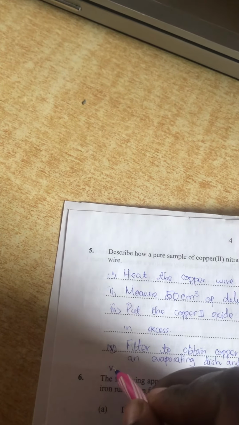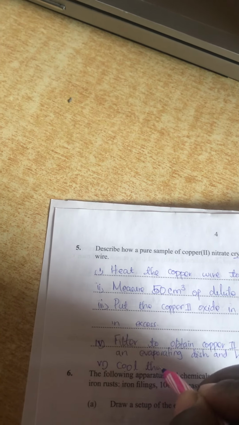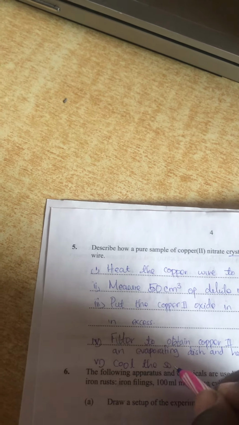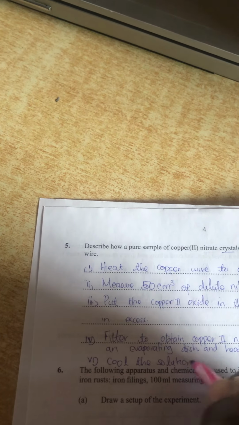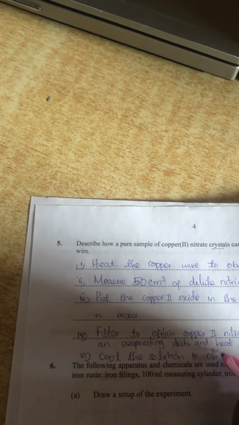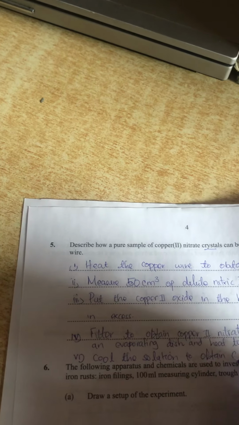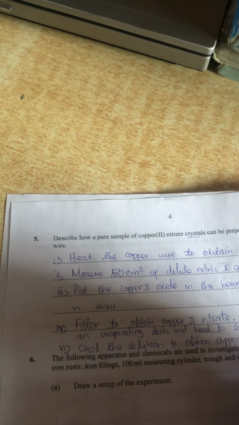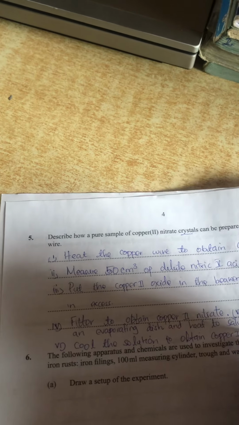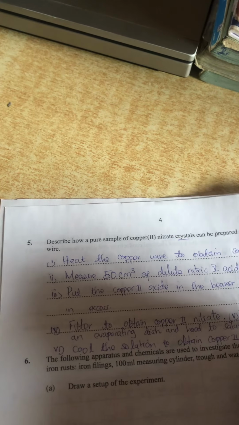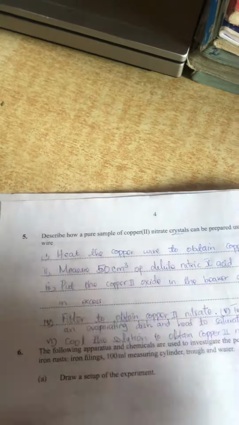After that, in our step 6, our final step, we cool the saturated solution to obtain copper 2 nitrate crystals. That process is called crystallization.